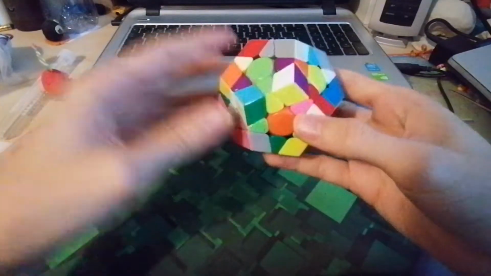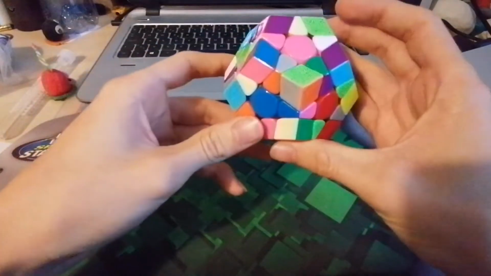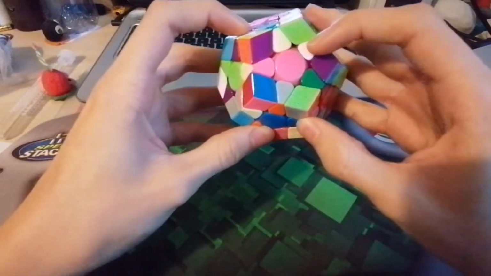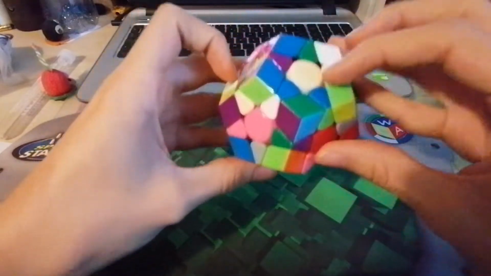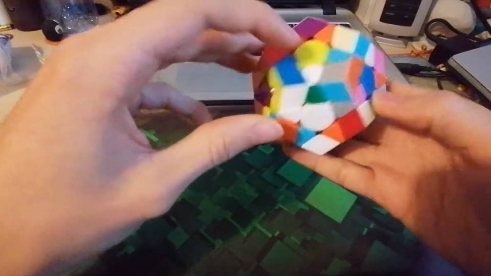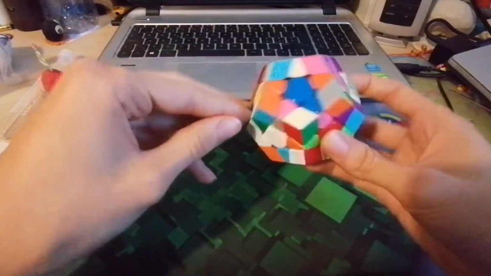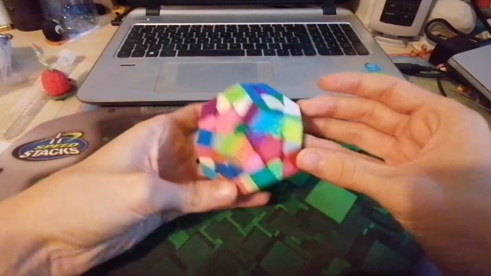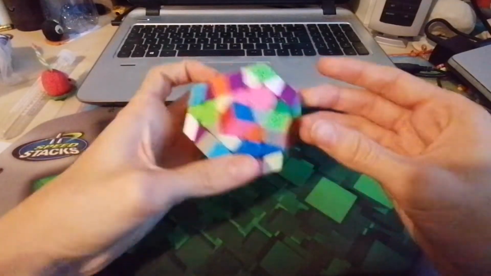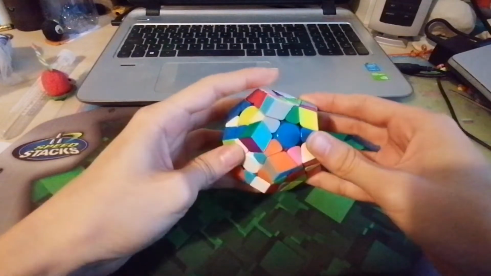Okay, here's the second scramble. Now we have that one, that's quite nice. And here's one star piece here, and here. So I'll try to preserve this by probably solving that one first, like this.